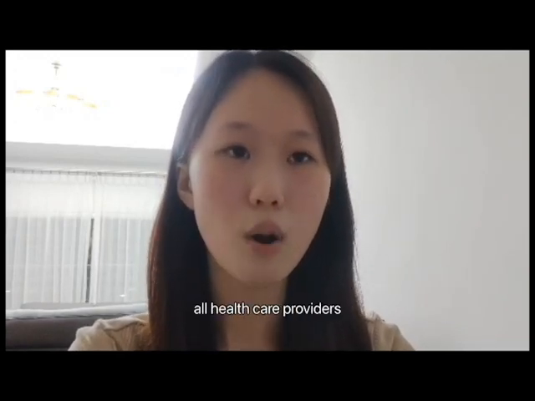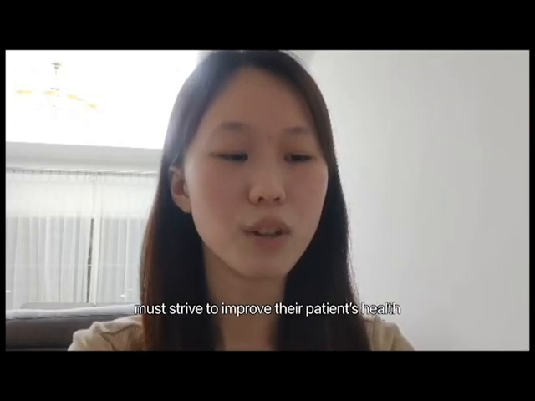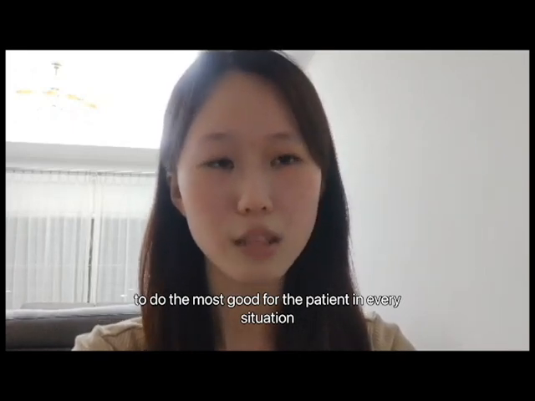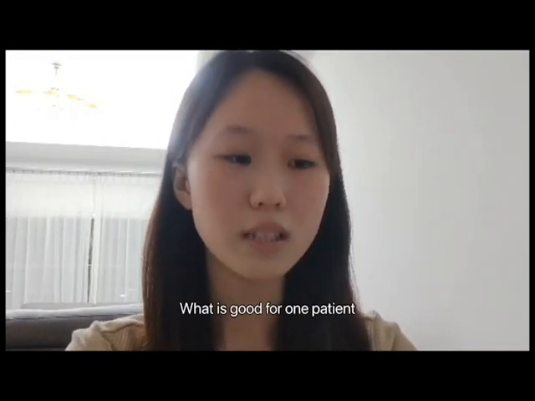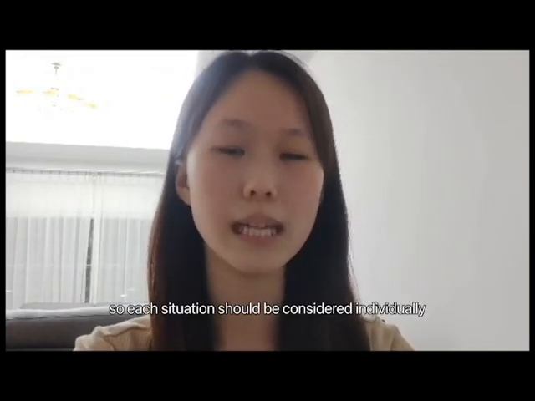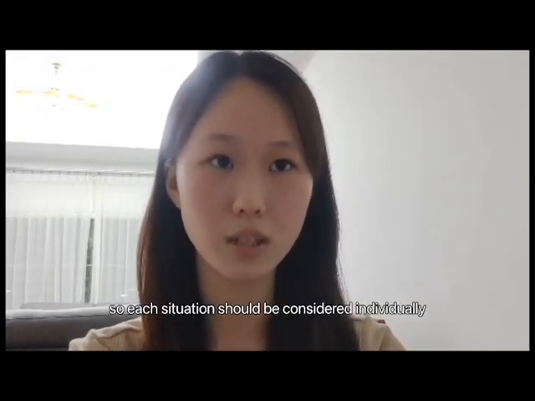For example, all healthcare providers must strive to improve their patients' health, to do the most good for the patient in every situation. What is good for one patient may not be good for another, so each situation should be considered individually.